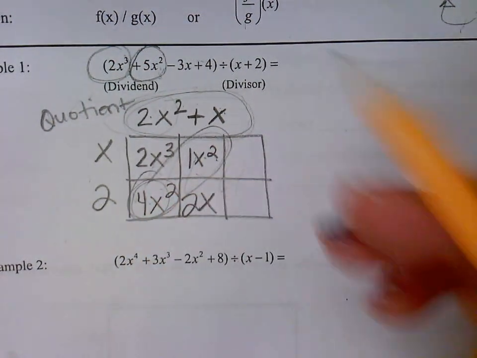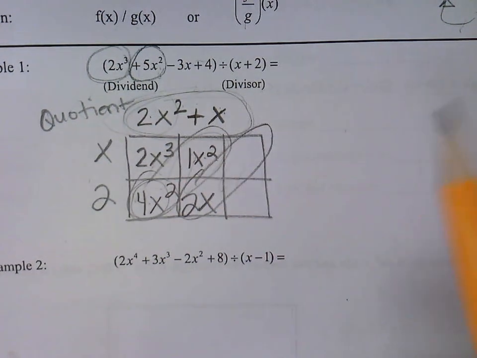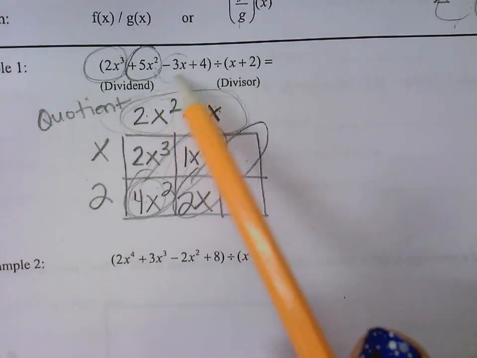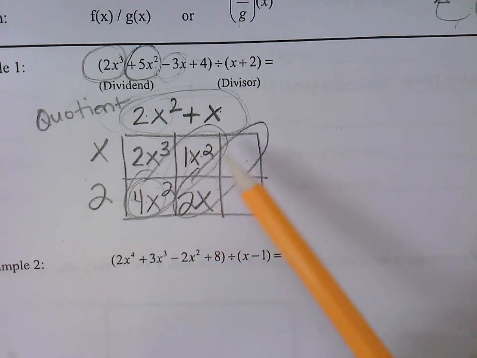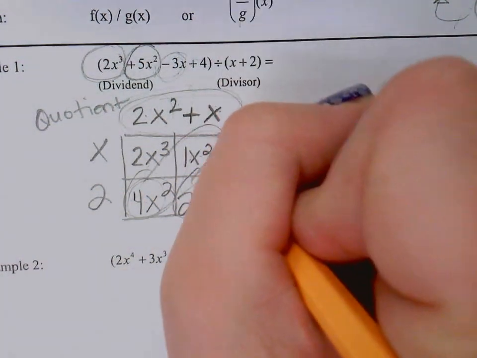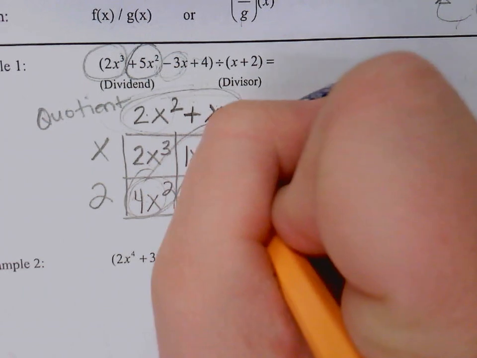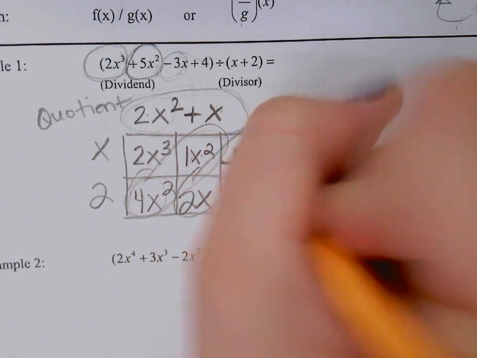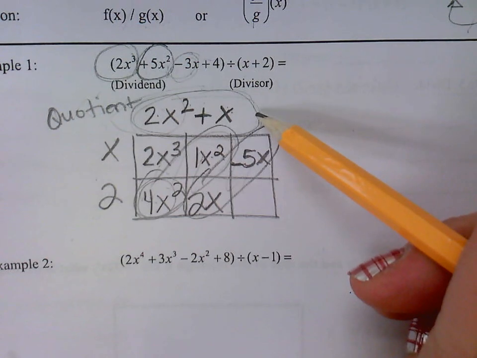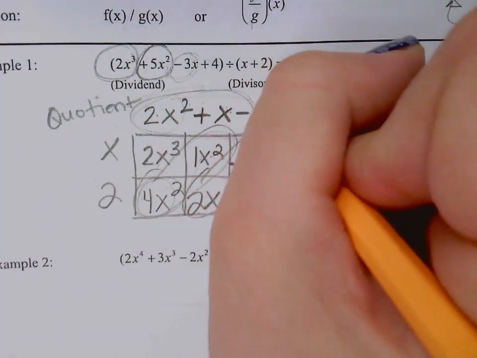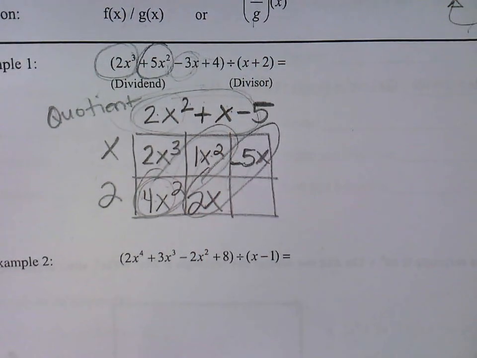All right, I look at my diagonal. What did I need? I needed negative 3x, but I currently only have 2 x's. So I need negative 5x to go here. This is actually going to be the end of my quotient. What's the last term in my quotient that's going to go here? So minus 5. So that is your quotient.